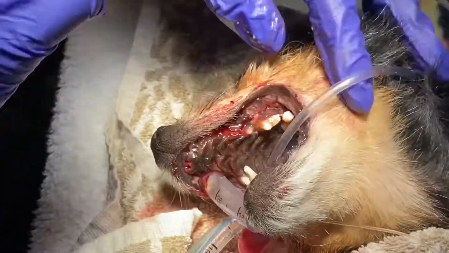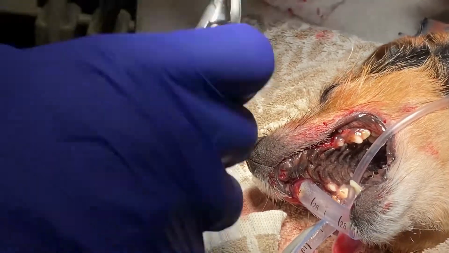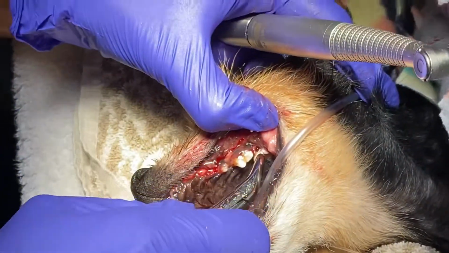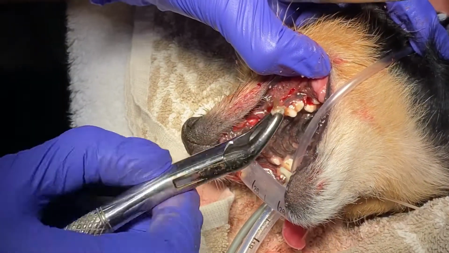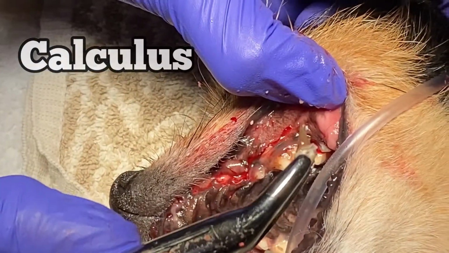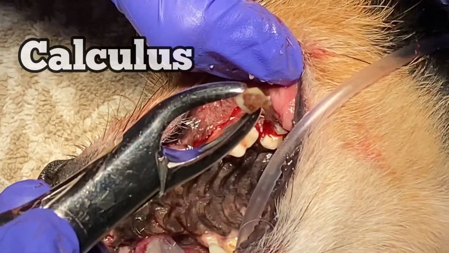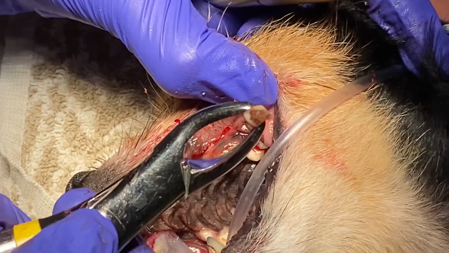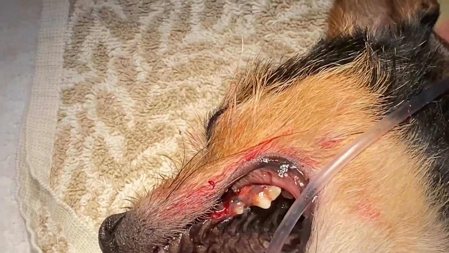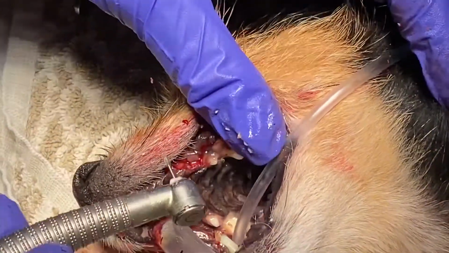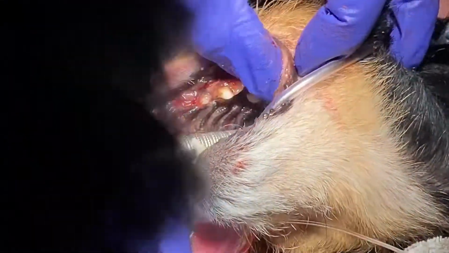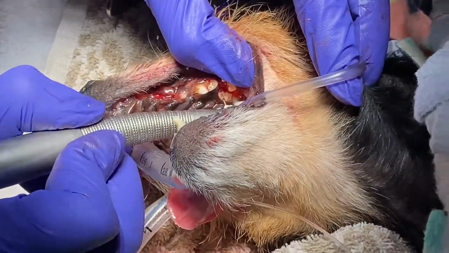This tooth is so diseased that the roots are basically just falling right out of it. See that? Can you see the amount of calculus? It's all the way down to the root of that tooth. That should not be that way, ever. There's so much bone loss and so much bacteria that built up on the surface of that tooth. And this will come out in 3, you said? 3 pieces.